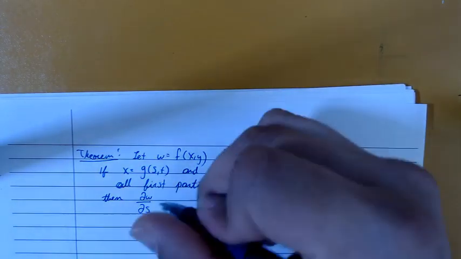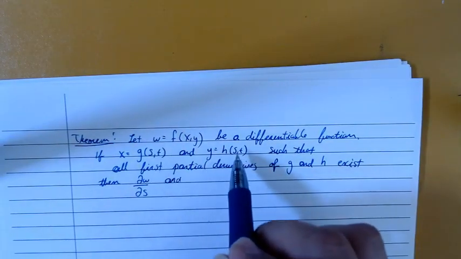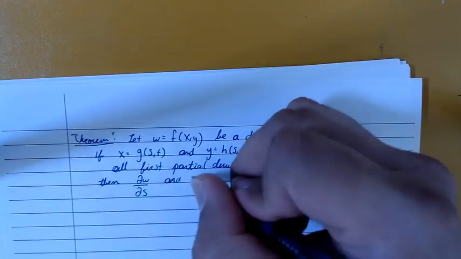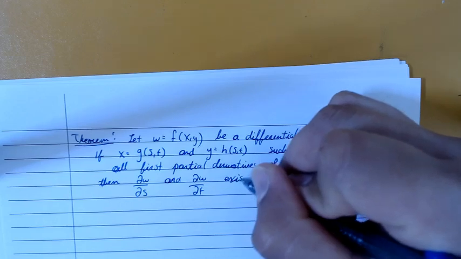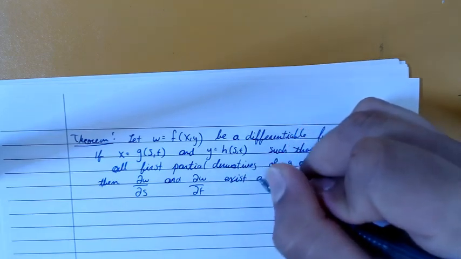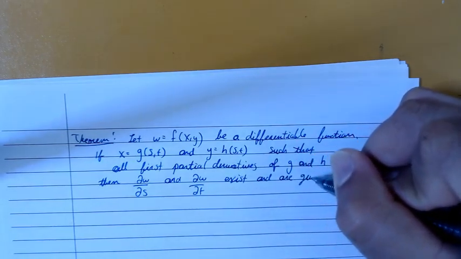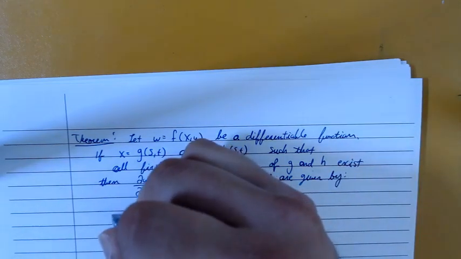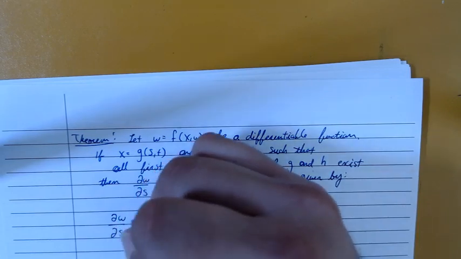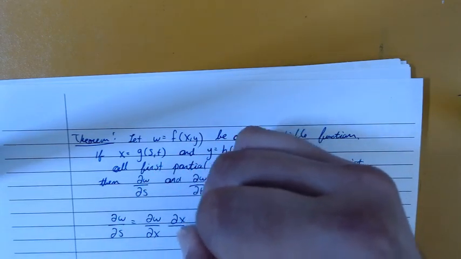del w del s and del w del t. So you can take a partial derivative of w with respect to one parameter or the other, del w del s or del w del t. They exist and are given by del w del s is equal to del w del x del x del s.